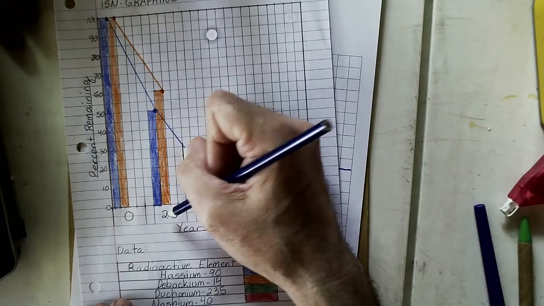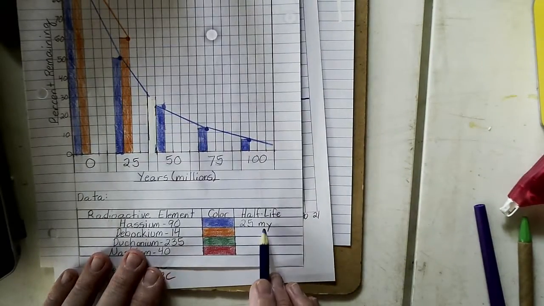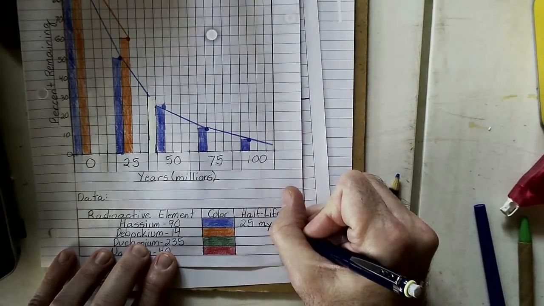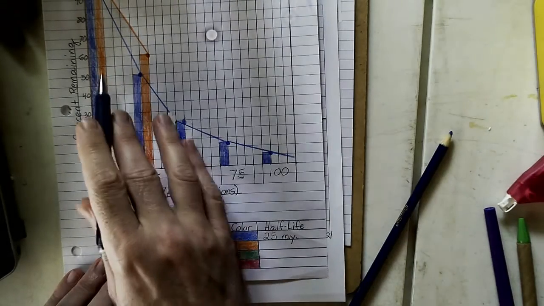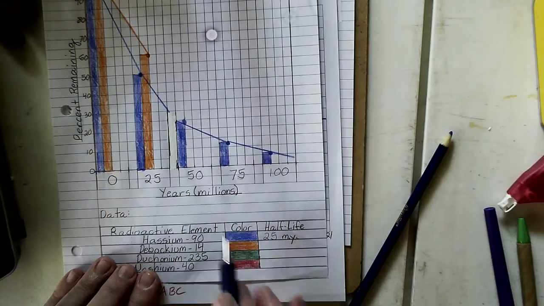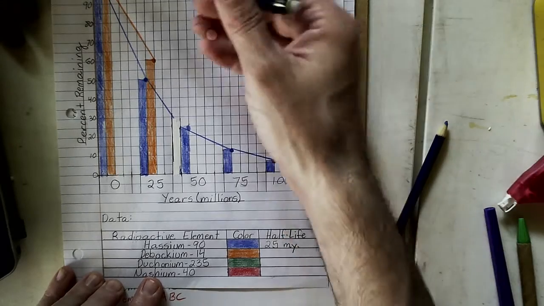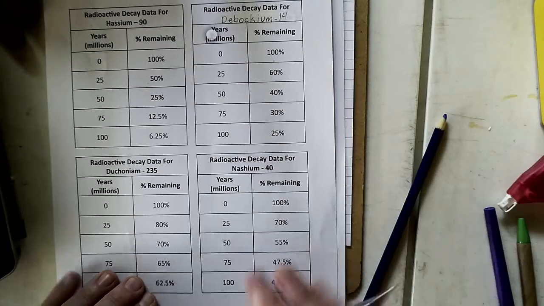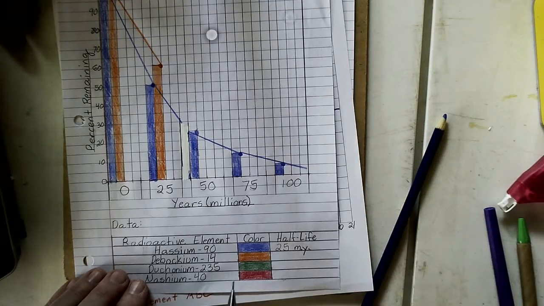How many million years does it take to pass this 50 mark? So this is the abbreviation for million years, if you can believe it. That's the unit. Okay, so Hassium 90, what's its half-life? When does it hit that 50? 25 million years. And that's what you fill out down here. So you're graphing the data that's attached to this assignment inside your notebook, and then you just color it in.